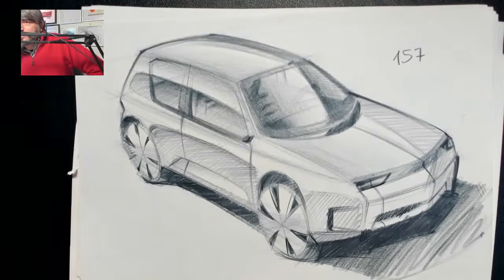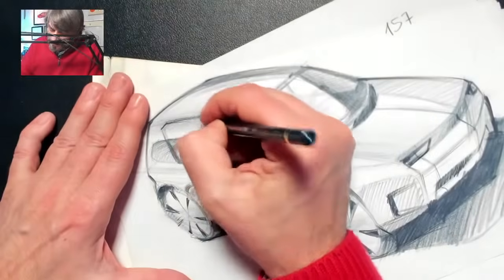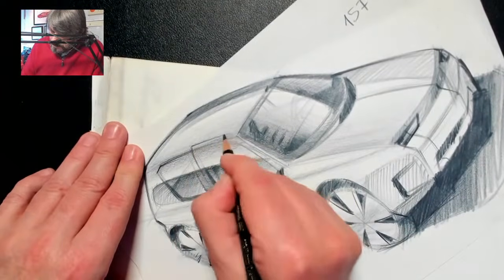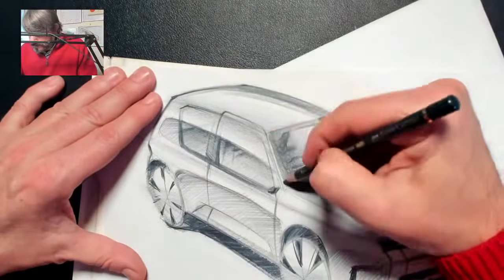No, that one. I'll try it out. Still struggle with the three-quarter perspective when you're looking at the car from the same height as the lights are. Could you do a construction sketch later on? Okay, I will try. But anyway, I will. I will try that, Pierre. Don't worry.